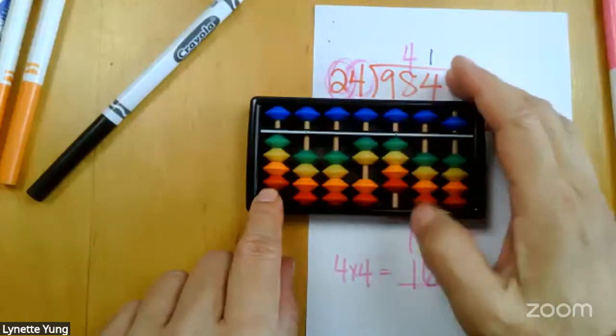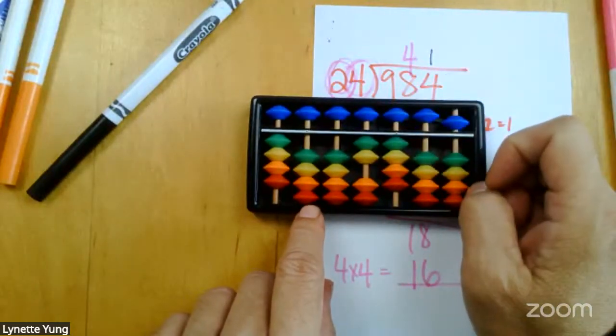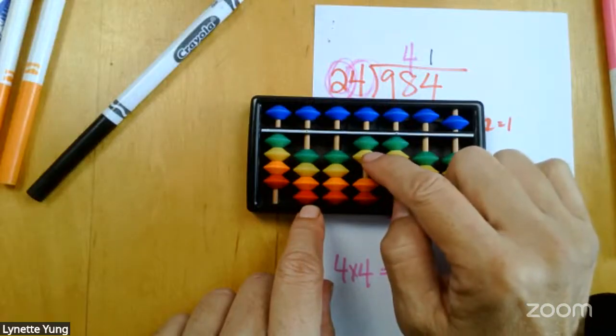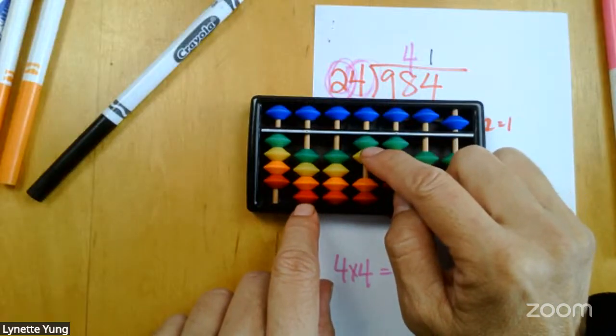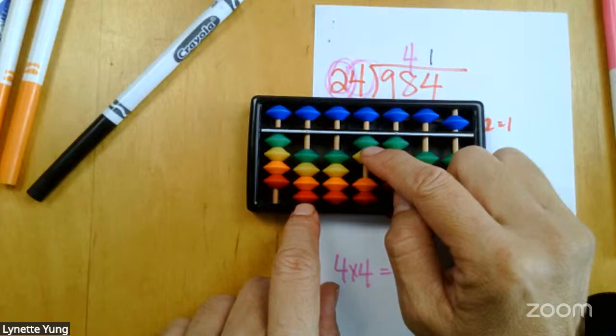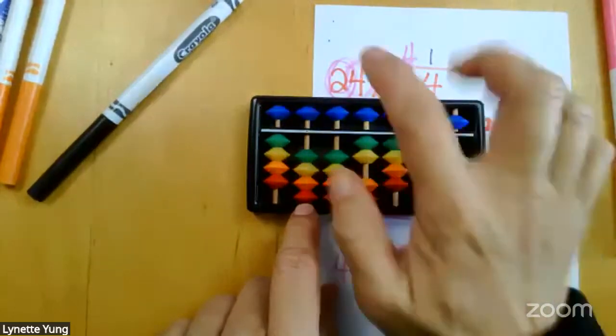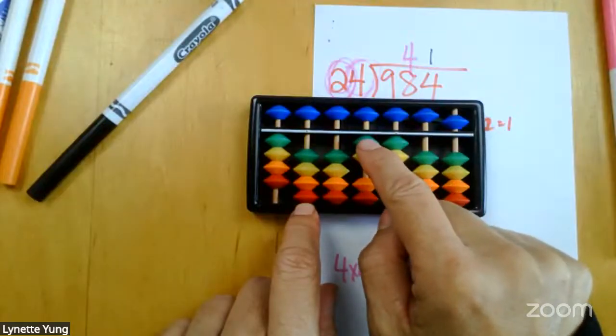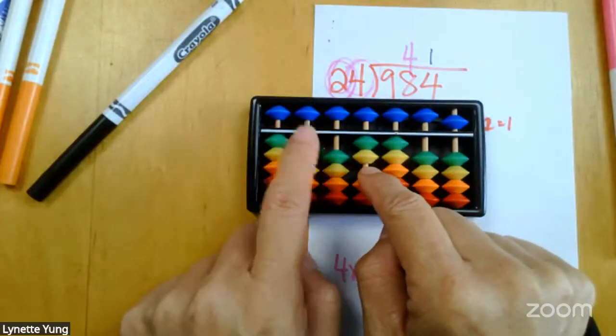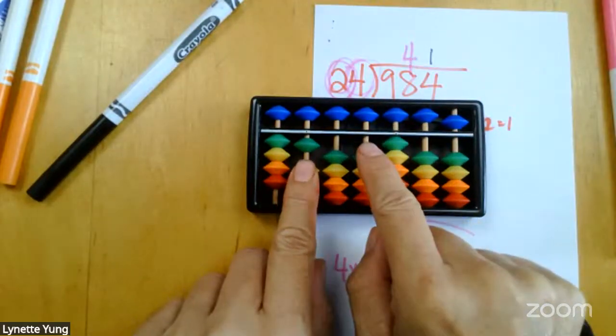So if you had 24, how do you get the 1? What times 2 is equal to 2 or less? Oh, because I'm going back to 2. 2 times what is equal to 2 or less? Oh, 1. Take away 1.